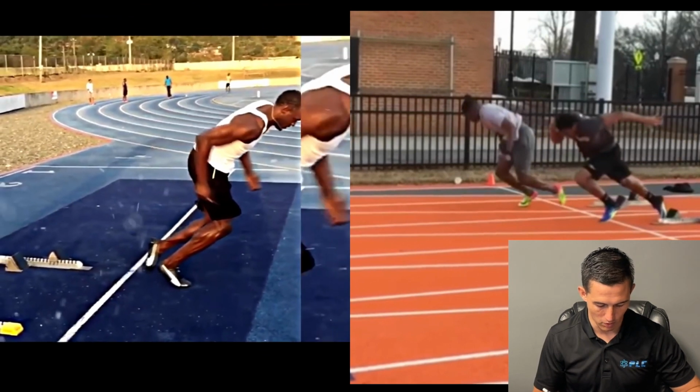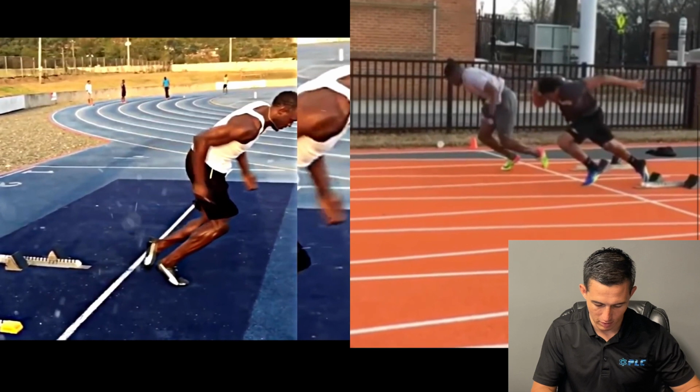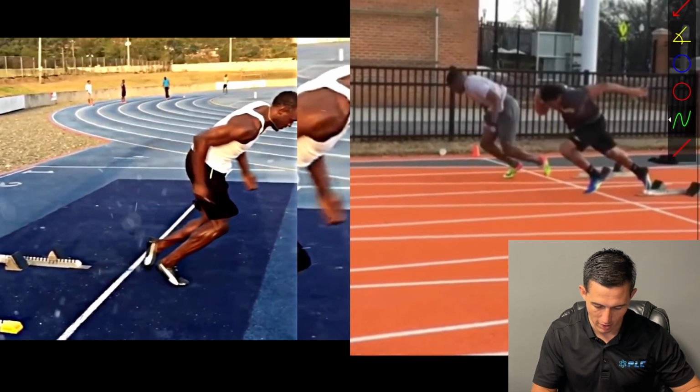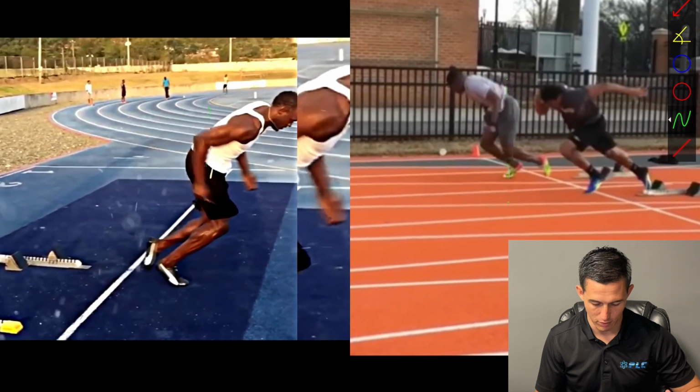Both of them are landing mostly with the toe. The foot position is a little bit different, though. We can see Christian Coleman's foot is a little bit more right underneath his hip, right? Where you can see that Usain Bolt is a little bit behind with his foot. So that's a key difference within that first step and where you end up landing.